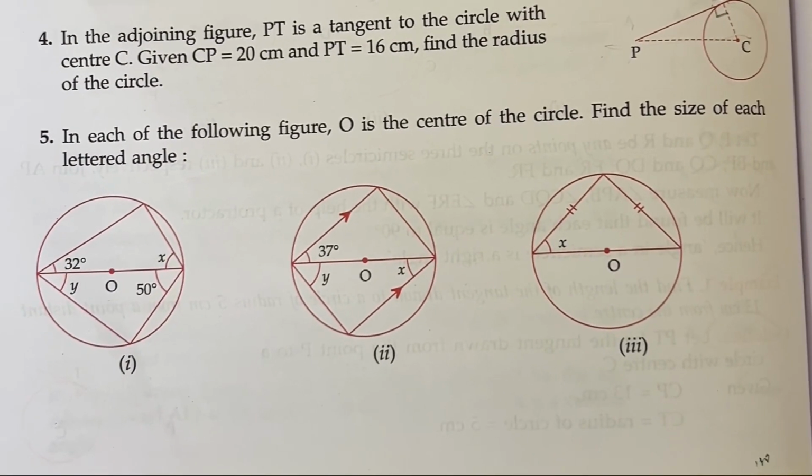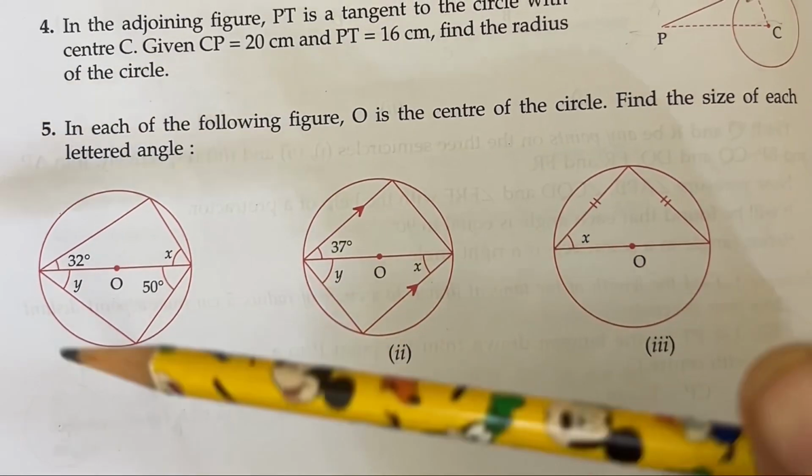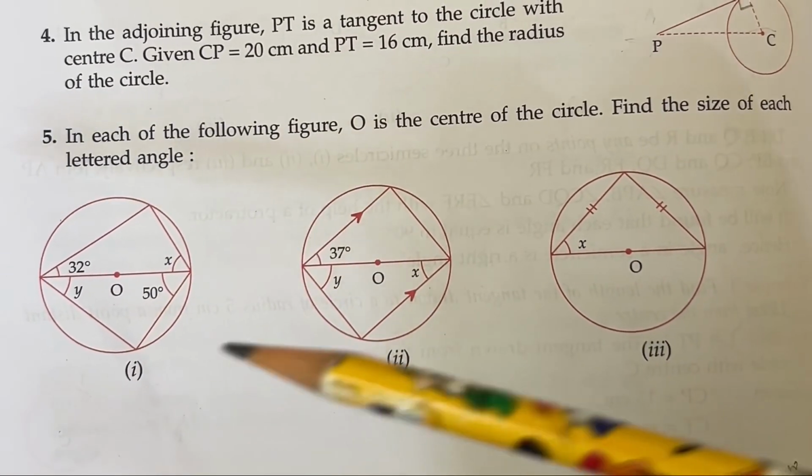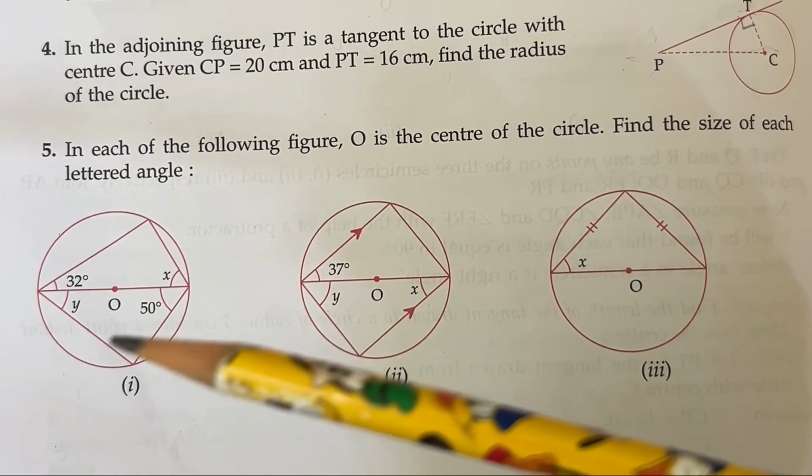So for sum number 5.1: in each of the following figures, O is the center of the circle. Find the size of each lettered angle.